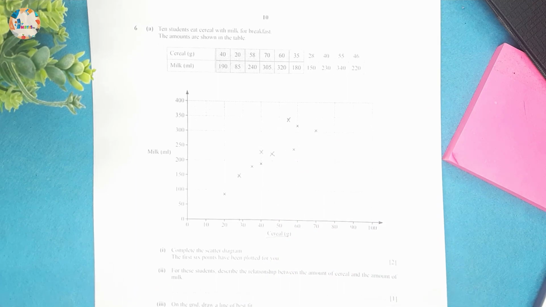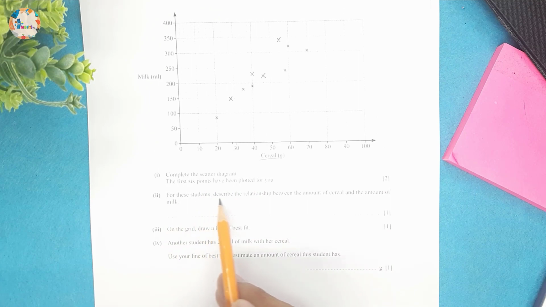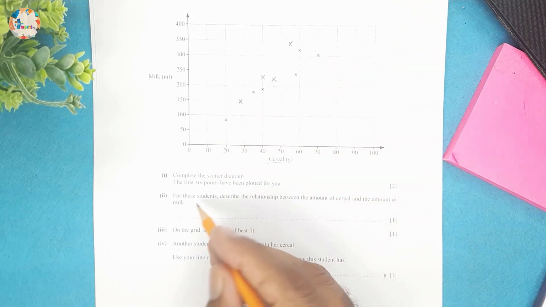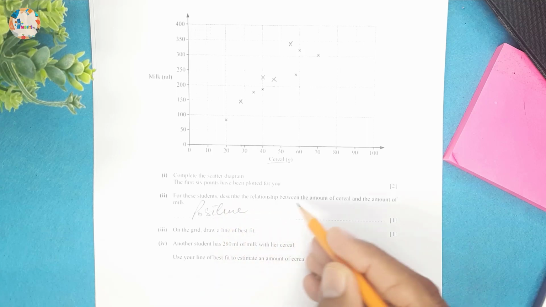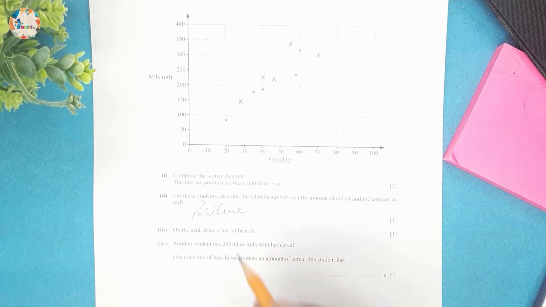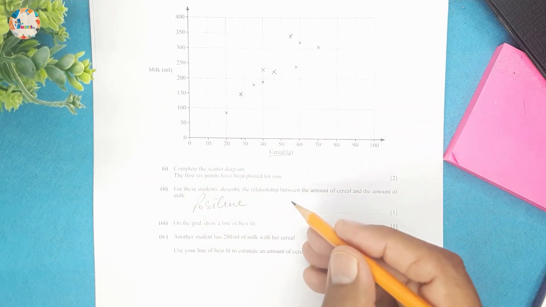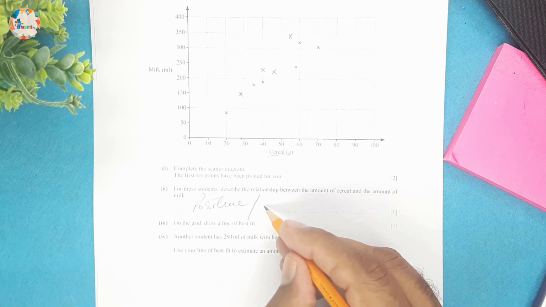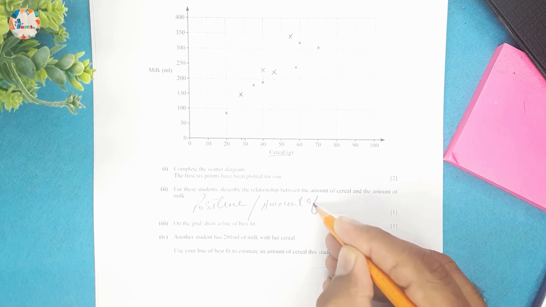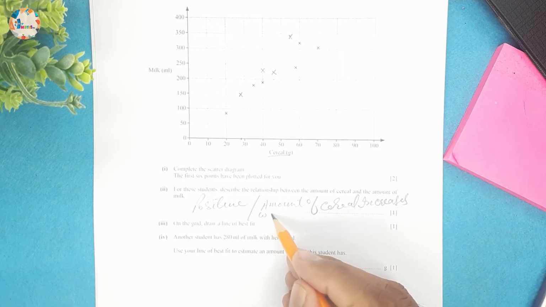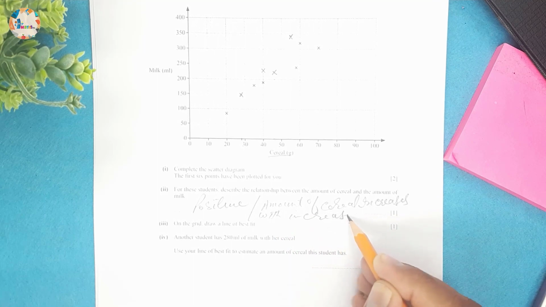Complete the scatter diagram which we have done. First 6 points have been plotted for you. For these students, describe the relation between the amount of cereal and the amount of milk. This is positive correlation, so we can write here positive correlation, or just write positive. Or we can write the amount of cereal increases with increase of milk.